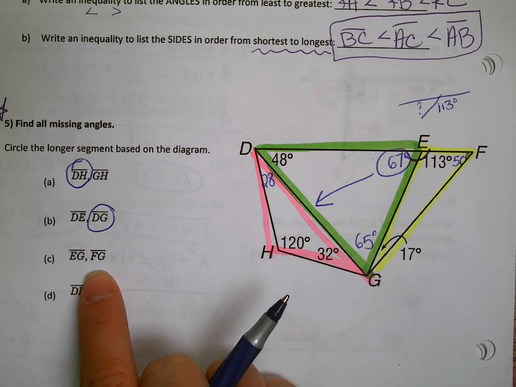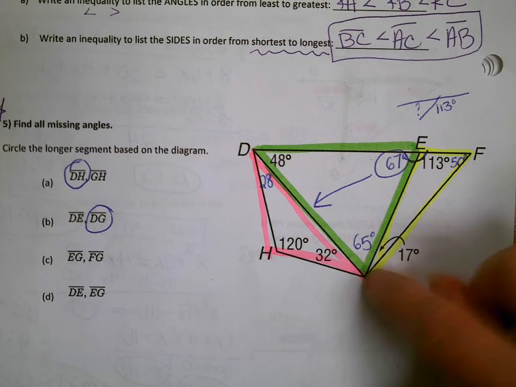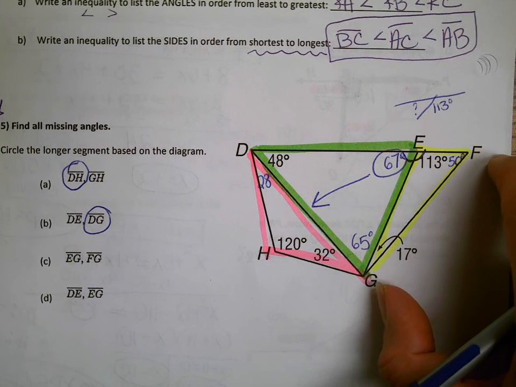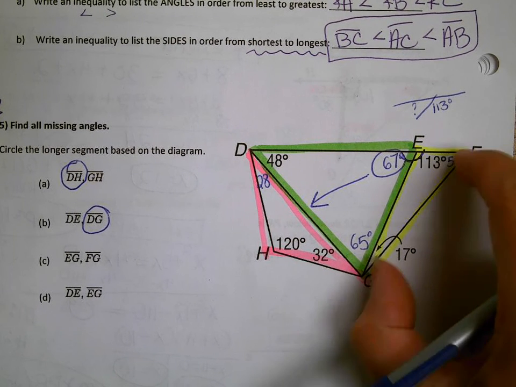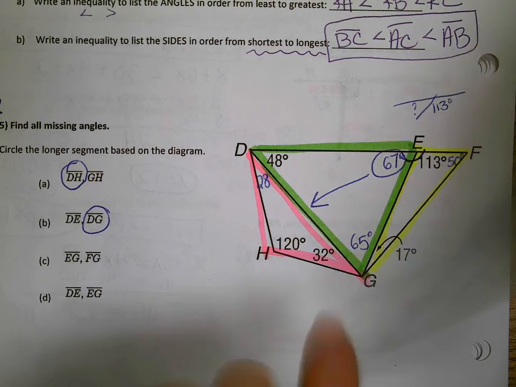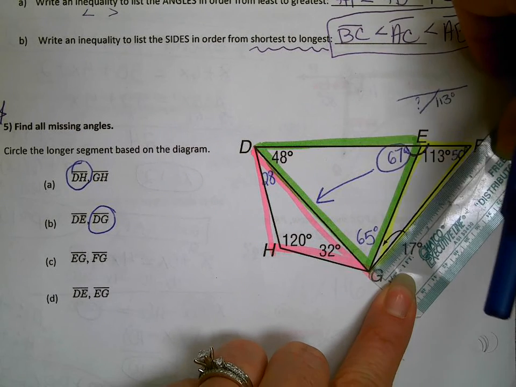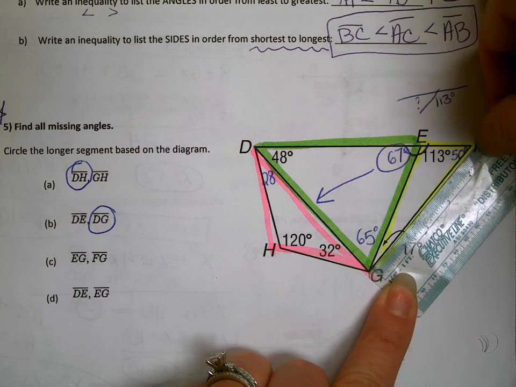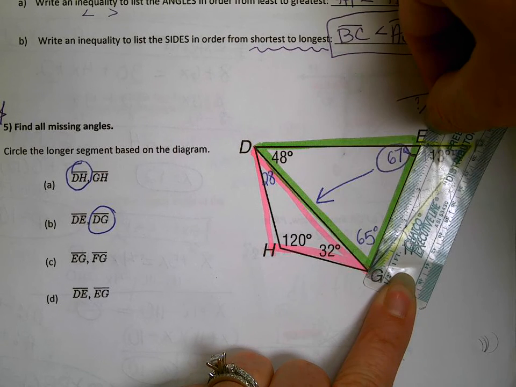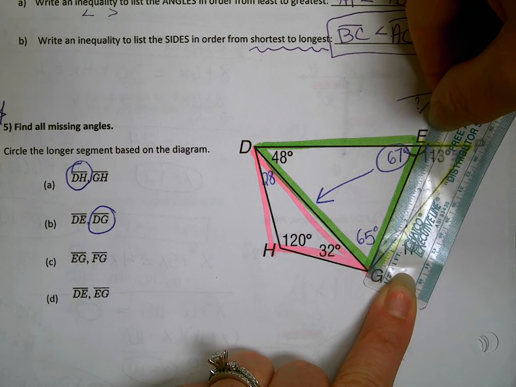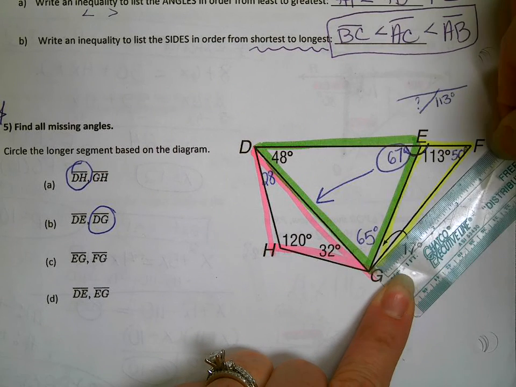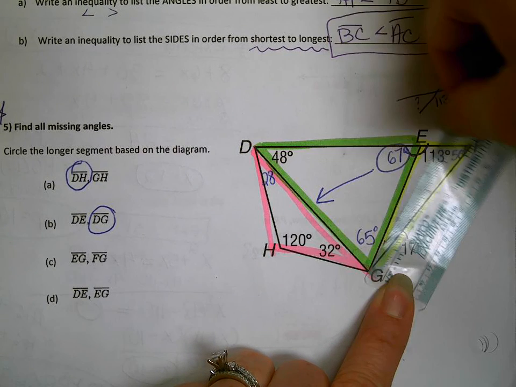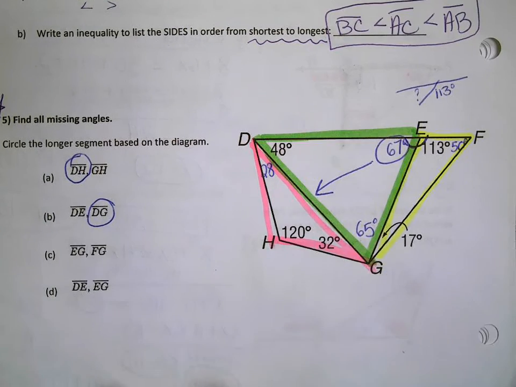EG and FG. EG, FG. Well, my bet is on FG, right? Because FG looks longer. If I were to take my ruler there, that one is up to about my fingernail, and EG is definitely coming in at a shorter measure. Okay, so if I held it at G, this one is definitely longer than that one. So we're going to go with FG.